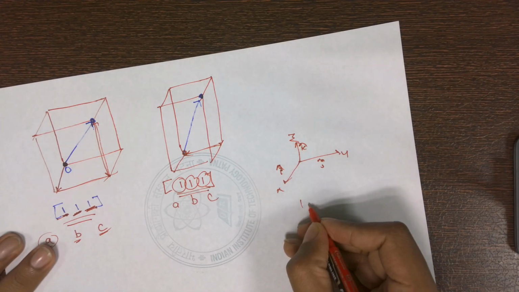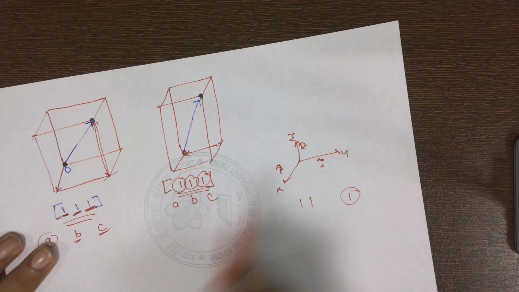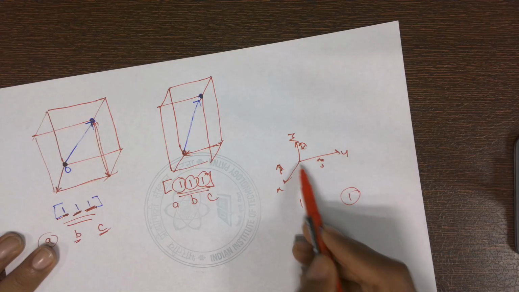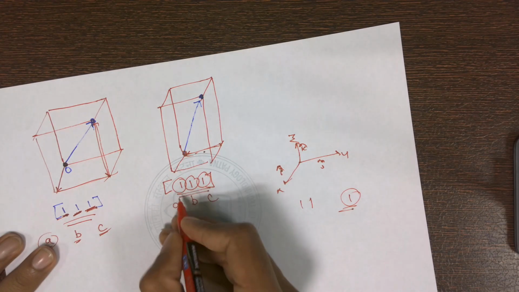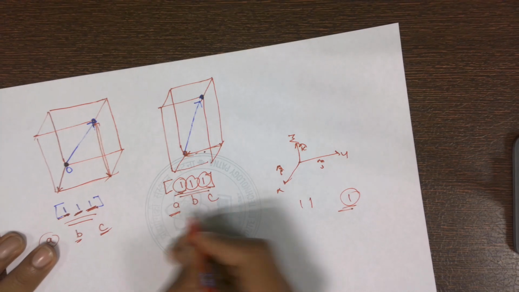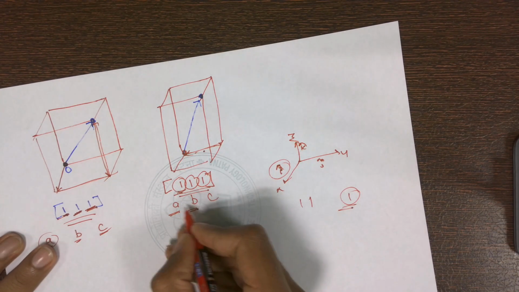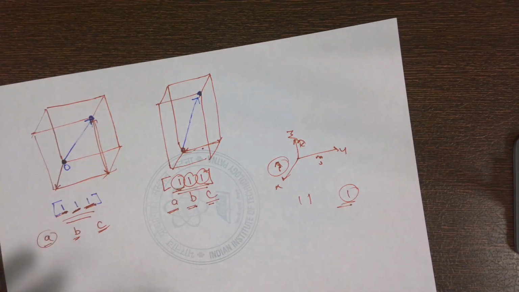Their magnitude is one itself. You are moving by this unit wherever you move. But here we are moving by A in the x direction, by B in the B direction, and by C in the C direction. So this is what we call the crystallographic coordinate system.